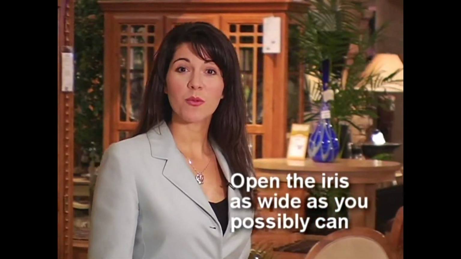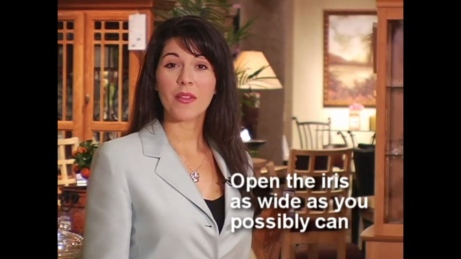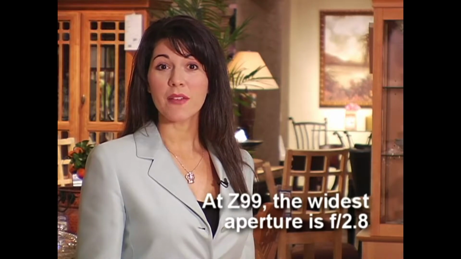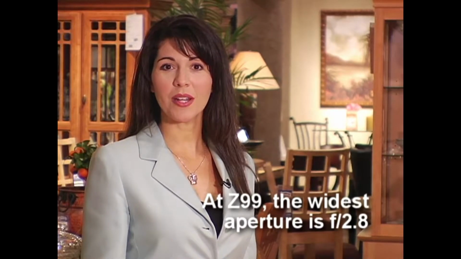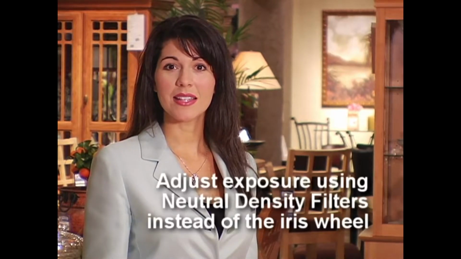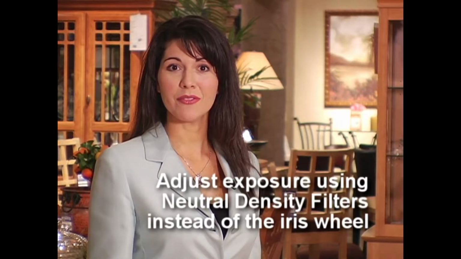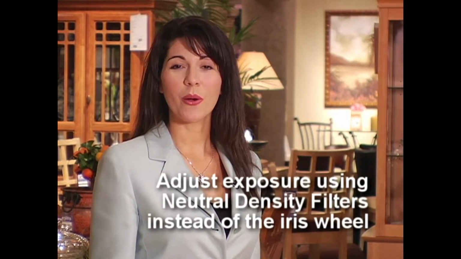Also, aperture is crucially important. You want the aperture as wide open as you can get it. On the DVX, when zoomed all the way in, that means f2.8. If your shot is overexposed at f2.8, don't stop down the lens. Instead, engage the neutral density filters to bring the exposure back where it should be.